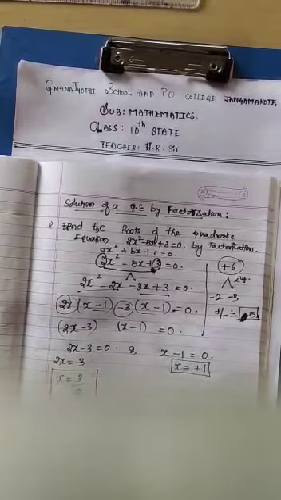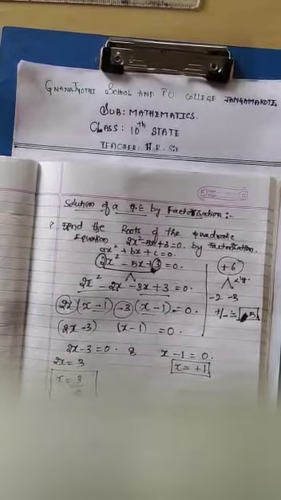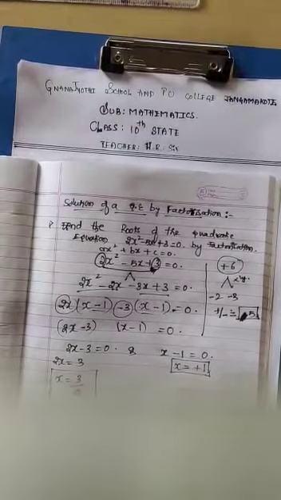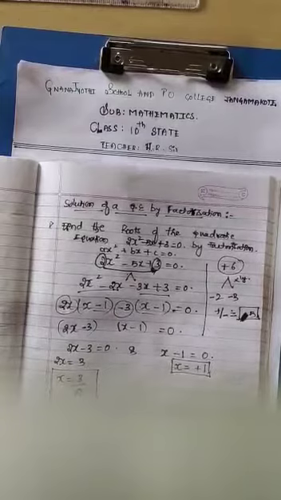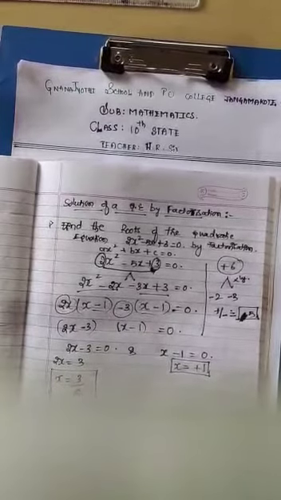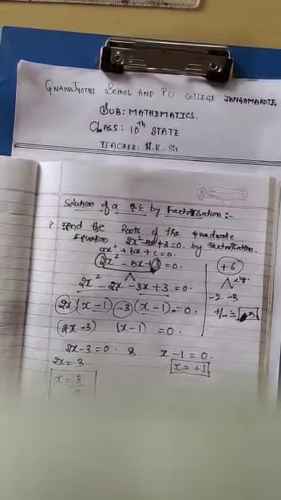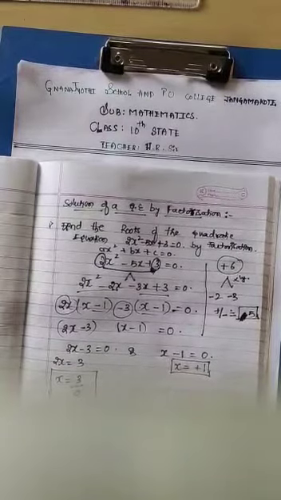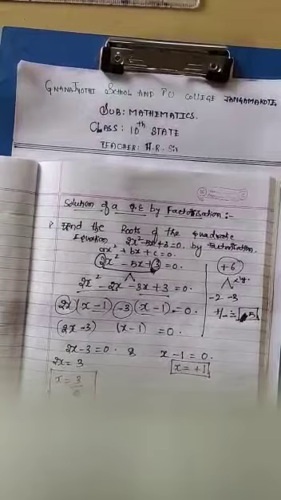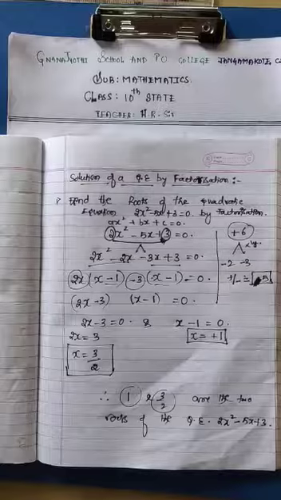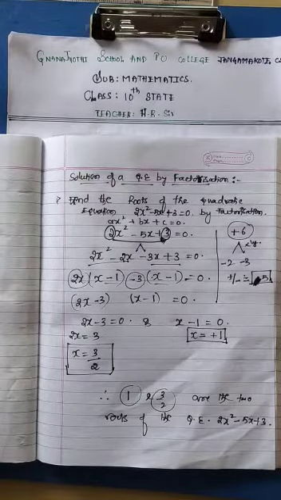Therefore 1 and 3 by 2 are the two roots of the quadratic equation 2x square minus 5x plus 3. That's all. I'll repeat this once again.